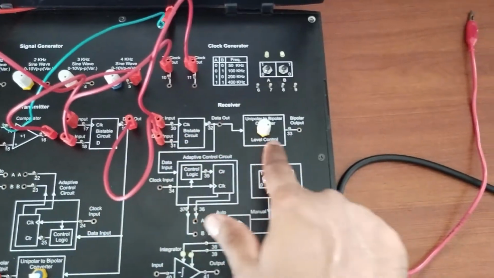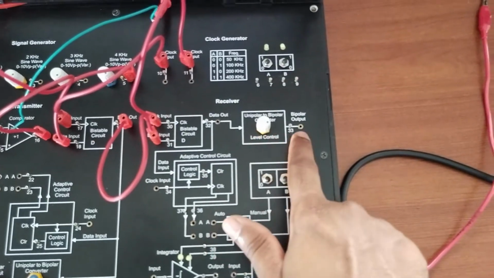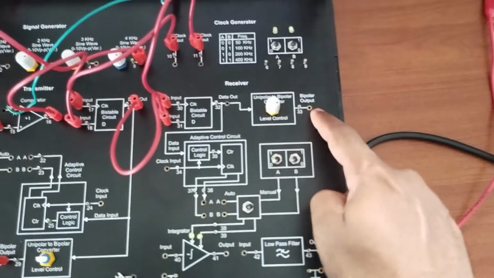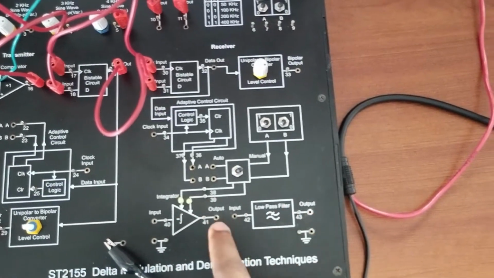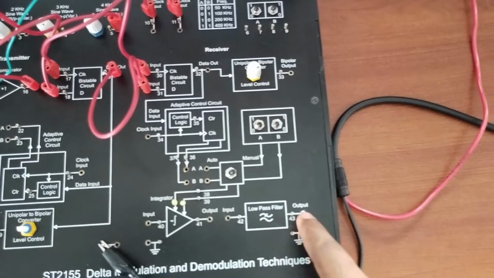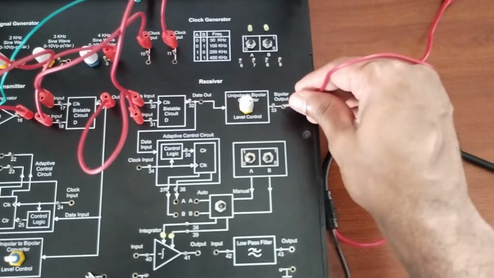Then this is given to the data in unipolar. This unipolar is again converted into bipolar form. That bipolar is given to the integrator, and this integrator will provide the output to the low pass filter. This will generate the final message signal, or simply the demodulated signal.